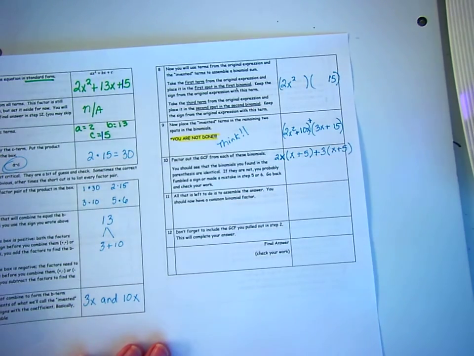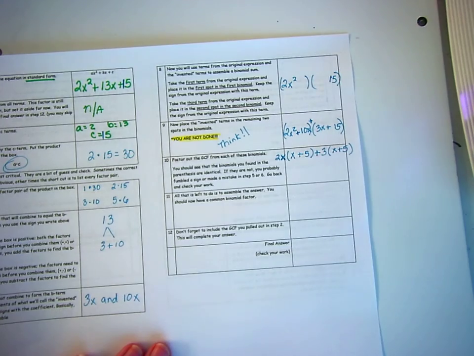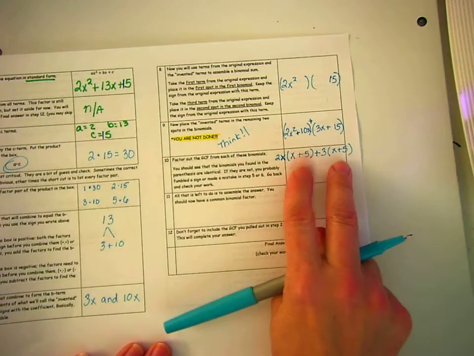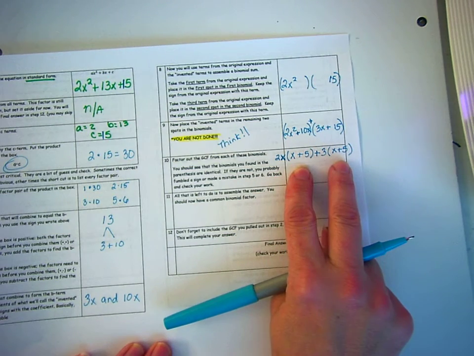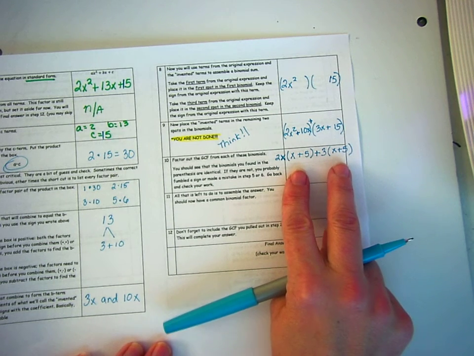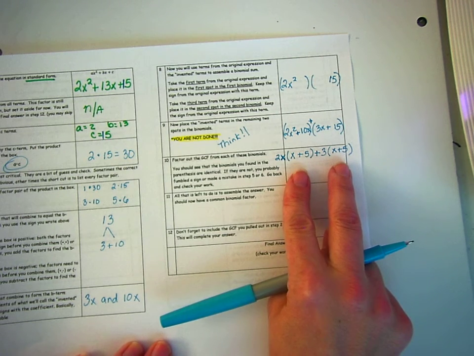Okay, what do I call this right here? A common what? They're common factors. You have what's called a common binomial. Okay, and y'all took notes on that last week.